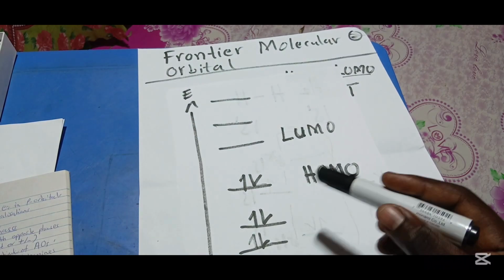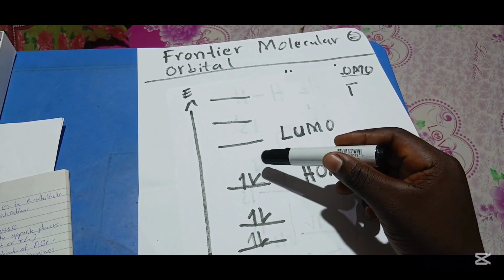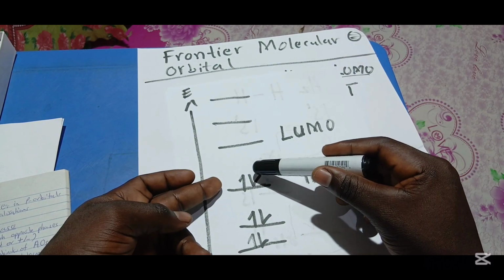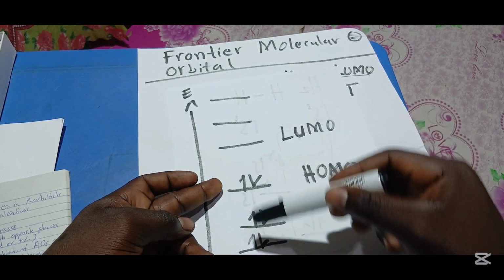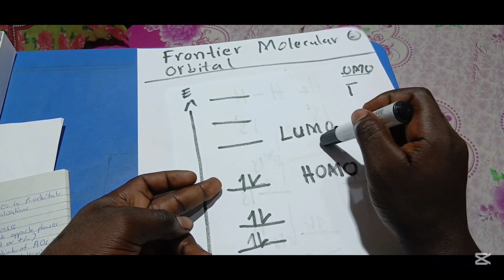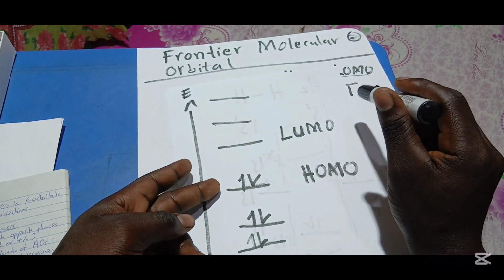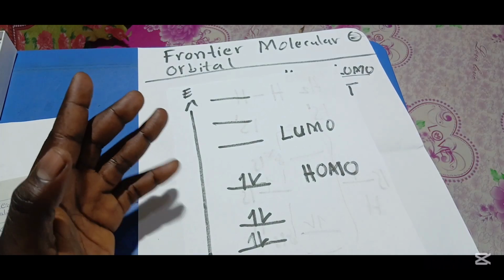The reason why frontier theory is so concerned with the LUMO and the HOMO is that if there should be an excitation, electrons are easily going to be removed here to this place, right? It is very hard for electrons to move to that other place. So that is why we are concerned about the LUMO and the HOMO in this theory.